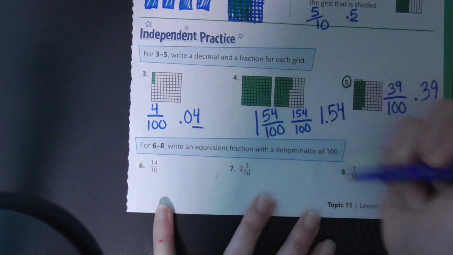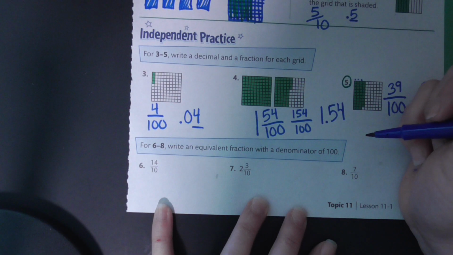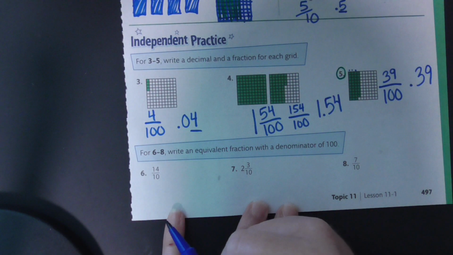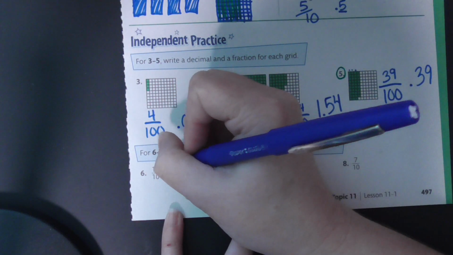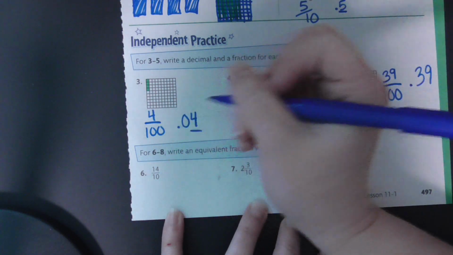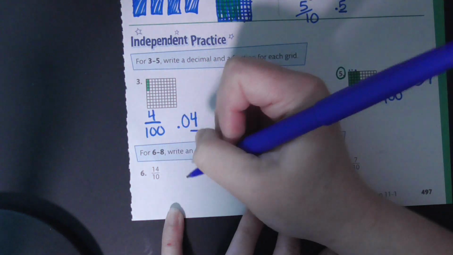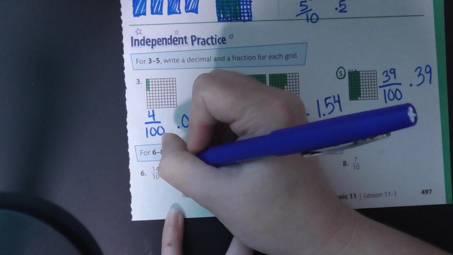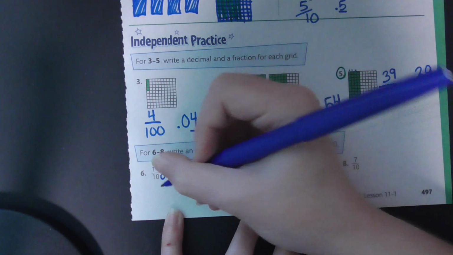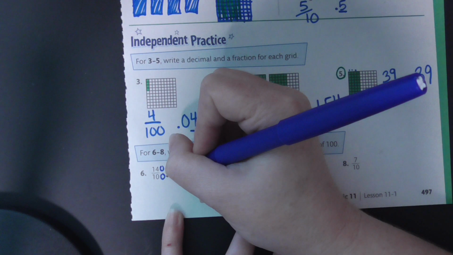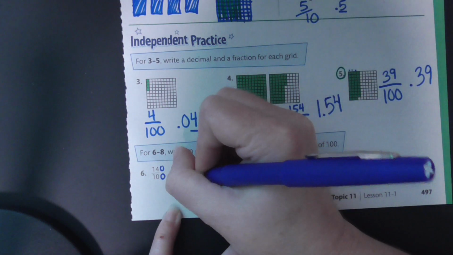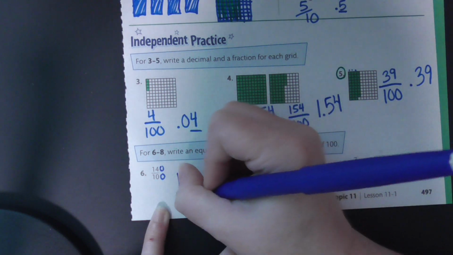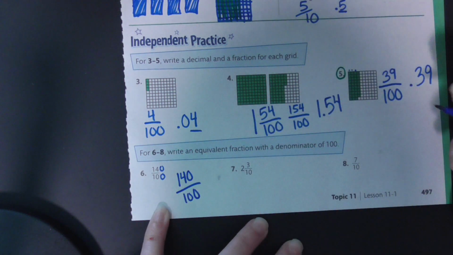Okay, so this down here says write an equivalent fraction with a denominator of 100. In order to do that, remember how I told you if you have two zeros on the end, you can cross them out? You can go the same way, and you can make an equivalent fraction by adding a 0 to the end of each of these, and then look, you have 100 in the bottom. So that's exactly what they want. So the equivalent fraction of 14 tenths is just 140 100ths.